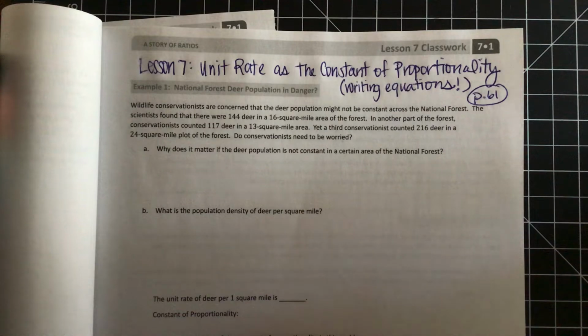So we've worked with proportions, recognizing proportions in tables, recognizing proportions in graphs, and now being able to write those into equations. So this is the beginning of that.